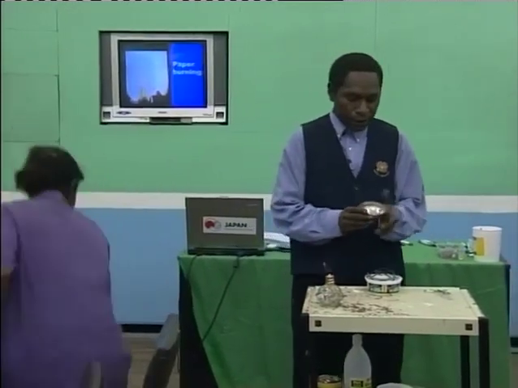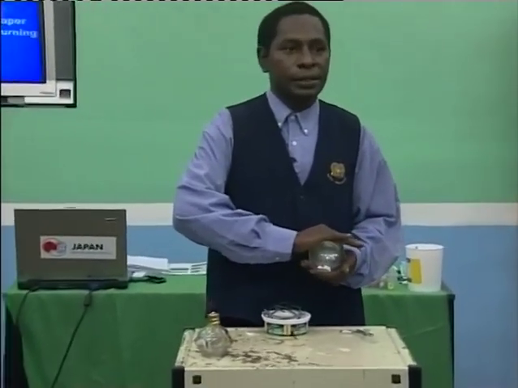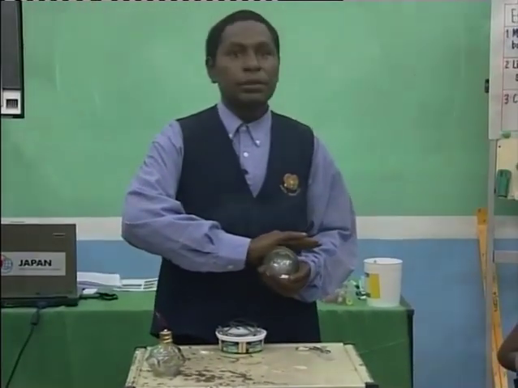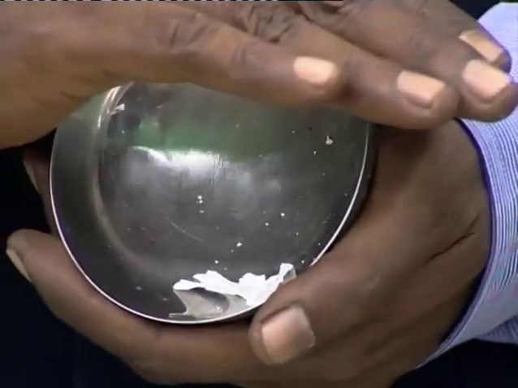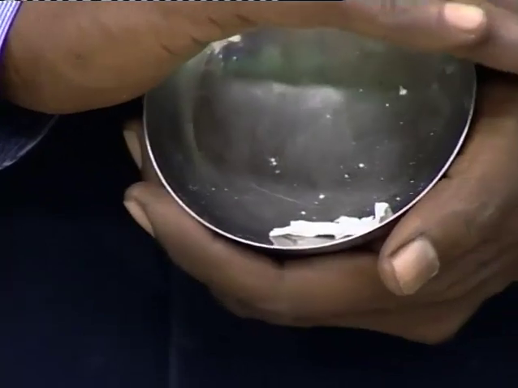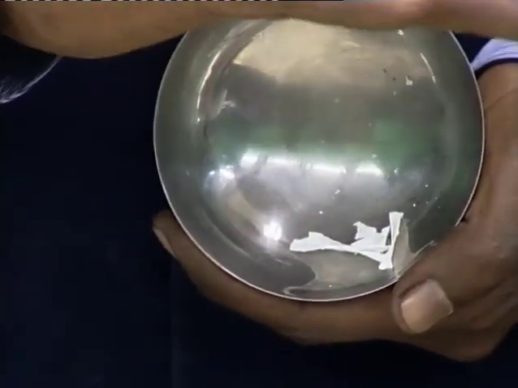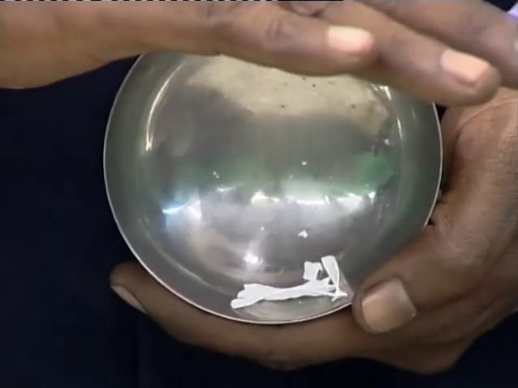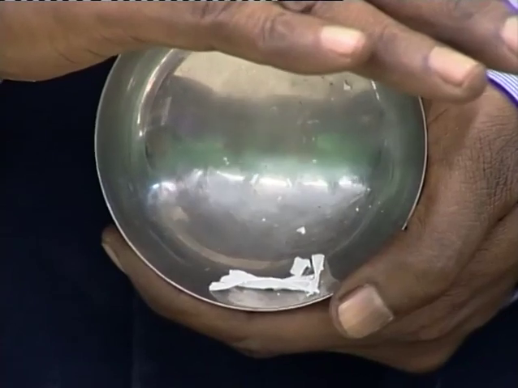Thank you, Glenda. Now, after you burn it, it should look something like this. This is the result when you burn out magnesium ribbon. When the magnesium ribbon burns, you should have something like this. That is what you are going to be describing.